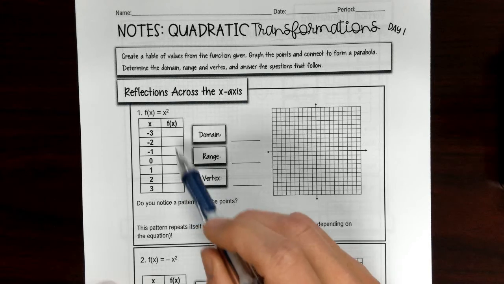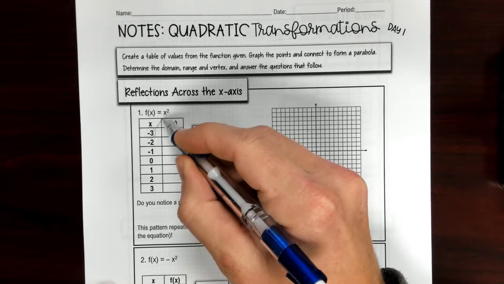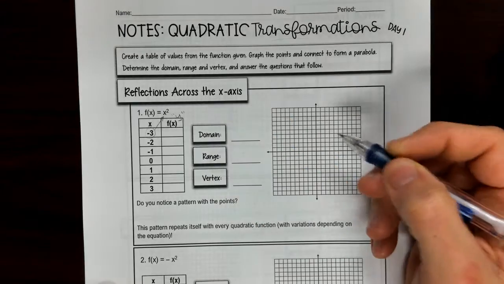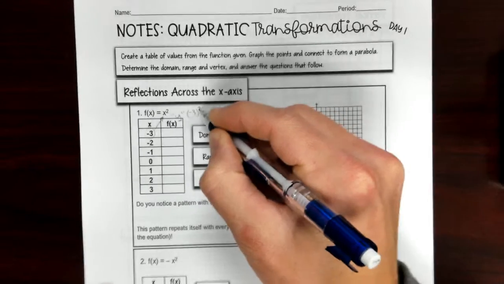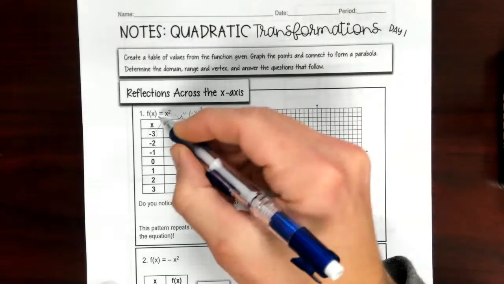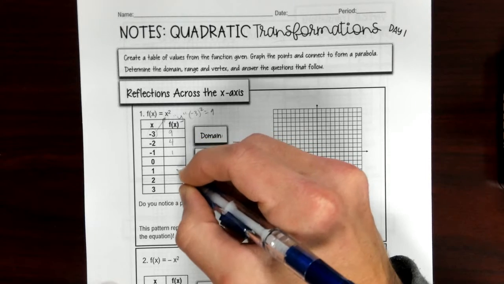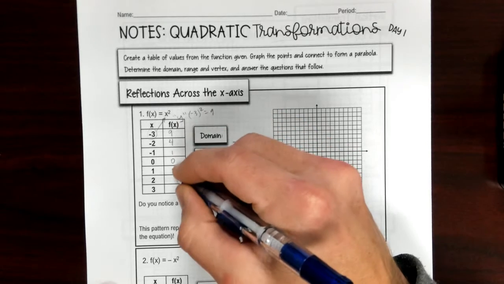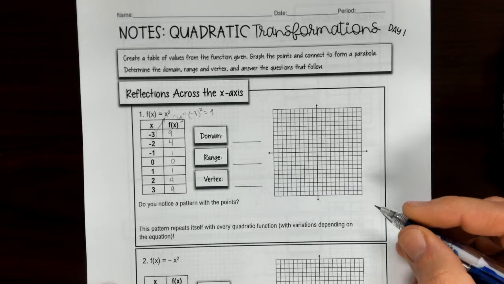Alright, so we're starting off with a table of points. Okay, so what you're doing is you're taking your x value, plugging it in, and then finding your f of x or your y value so that we can plot the points, right? So if I plug in -3 squared, that gives me a positive 9. If I plug in -2 squared, that gives me a positive 4. -1 squared is a positive 1. 0 squared is 0. 1 squared is still a positive 1. 2 squared is a positive 4, and 3 squared is a positive 9.